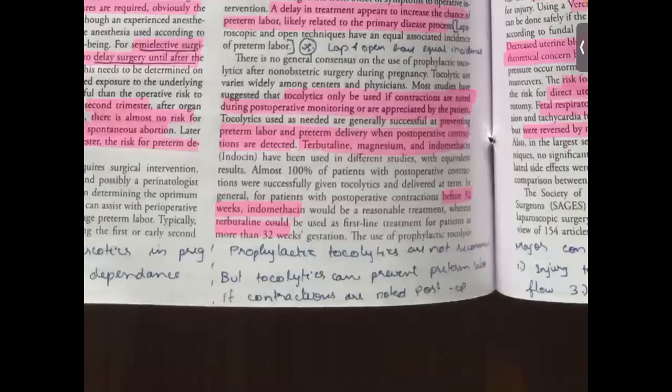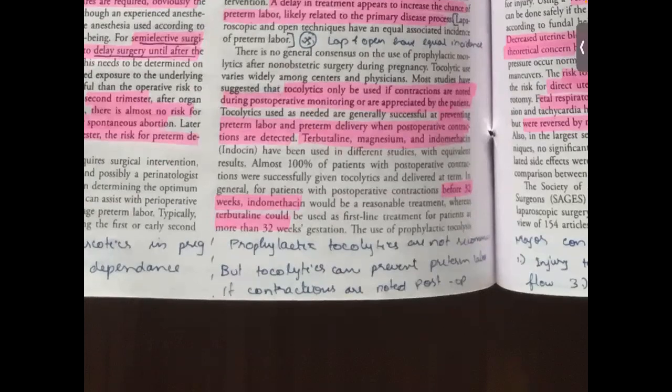So tocolytics, if we use tocolytics, can we prevent preterm labor? That is also one of the important concepts. Tocolytics can only be used if contractions are noted during post-operative monitoring or are appreciated by the patient. So we cannot use tocolytics as a prophylactic agent. Only if the patient is experiencing contractions can we give tocolytics. So when post-operative contractions are detected, tocolytics can be used successfully to prevent preterm labor and preterm delivery.